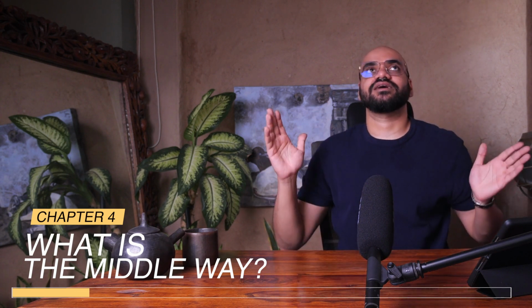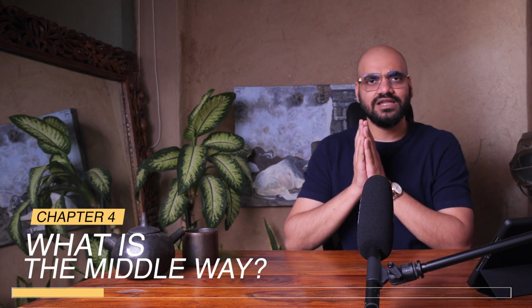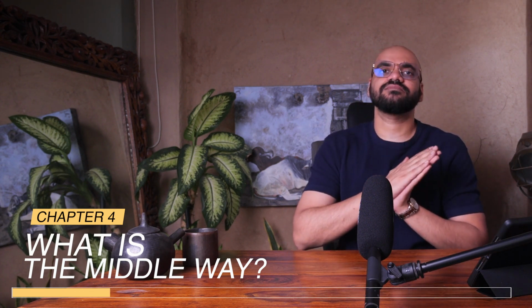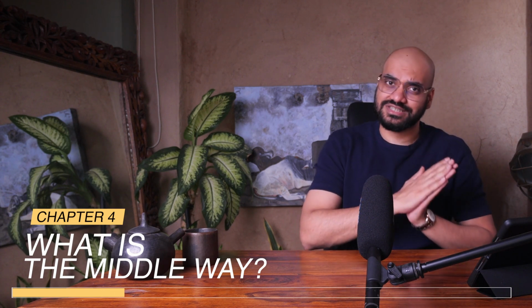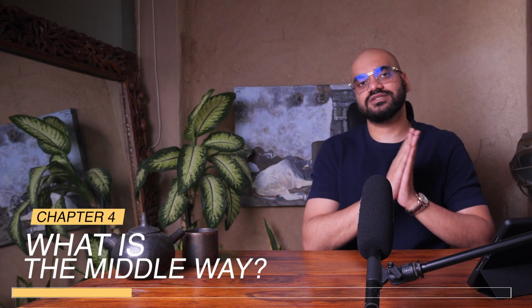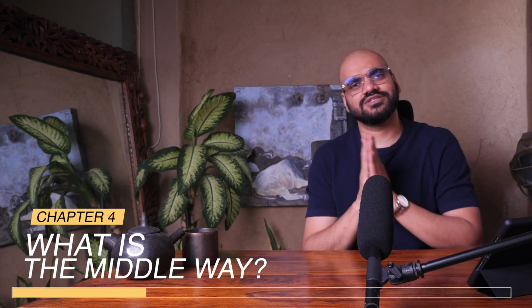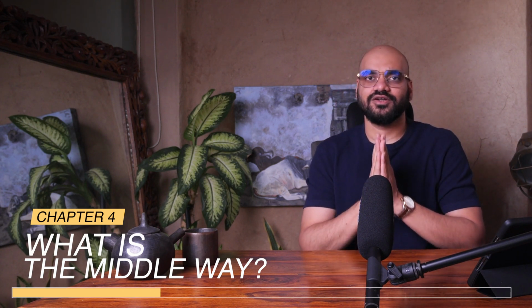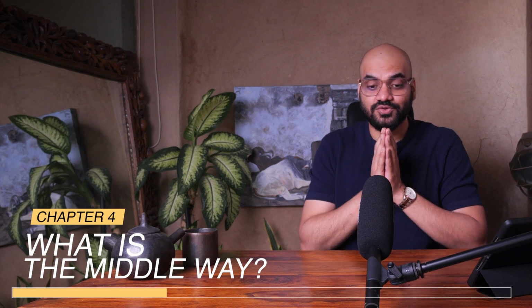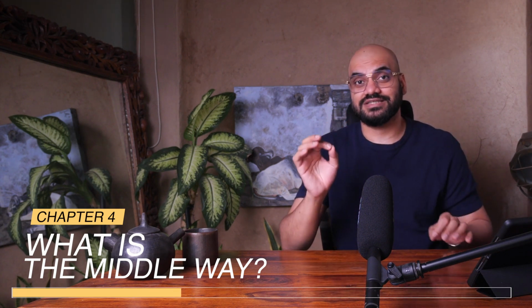Understand this thing, that life is like walking on a tightrope. If you lean too far towards the left, you're bound to fall. So finding yourself leaning too far towards the left, you have to lean towards the right to keep the balance. Finding yourself leaning too far towards the right, again you have to lean back towards the left to keep the balance. And to do that, a great awareness is needed. To do that, a great effort is needed.